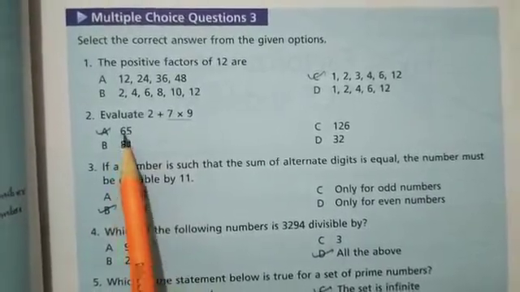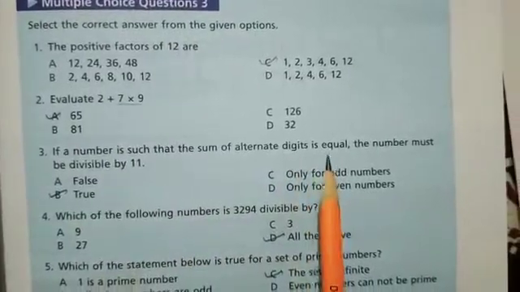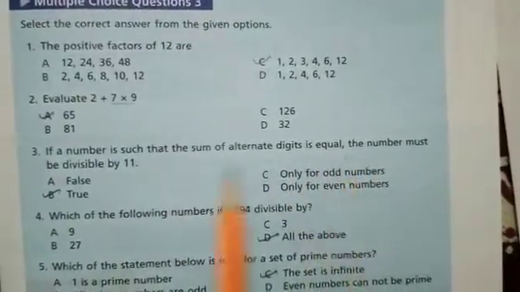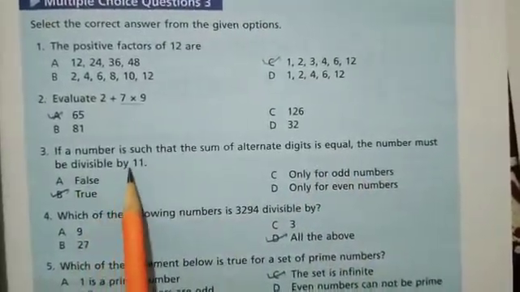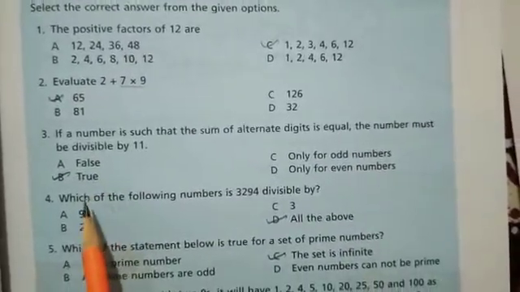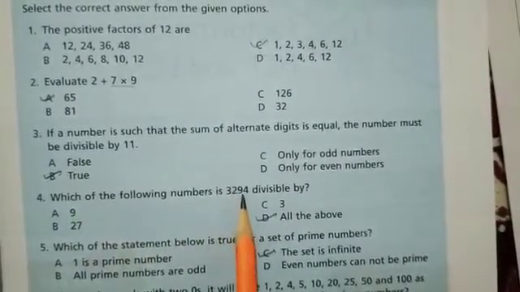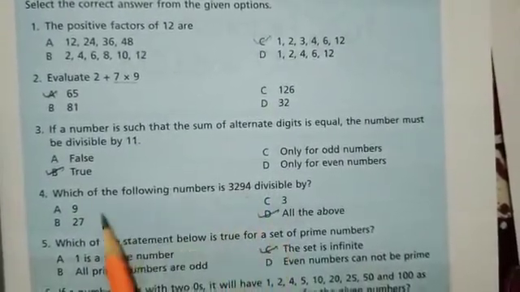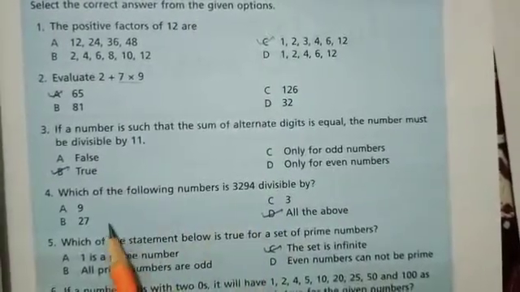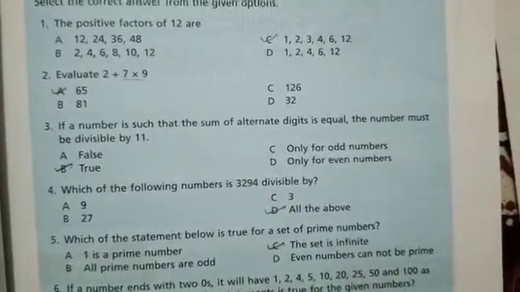If a number is such that the sum of alternate digits is equal, the number must be divisible by 11. This statement is true. Yes, this statement is true. Part B is true. Which of the following numbers is 3294 divisible by? 9, 3 and 25. All of the above are divisible by this number.